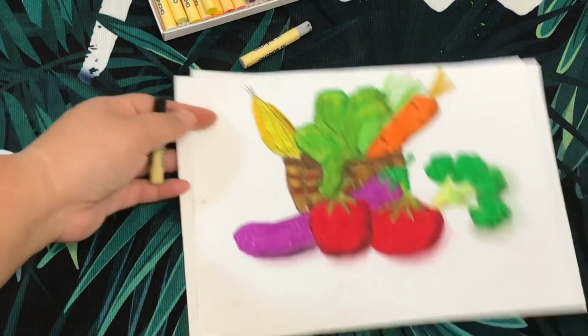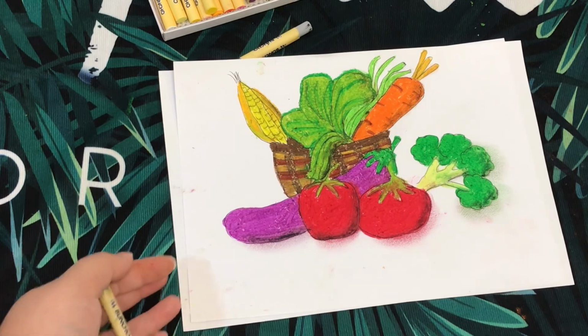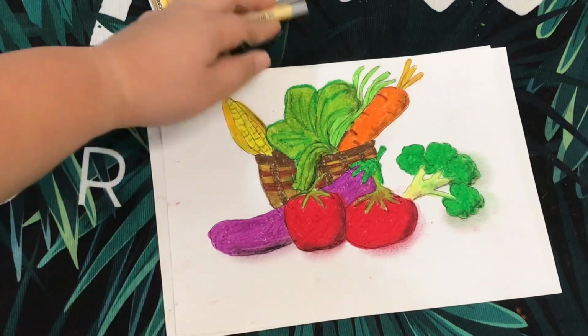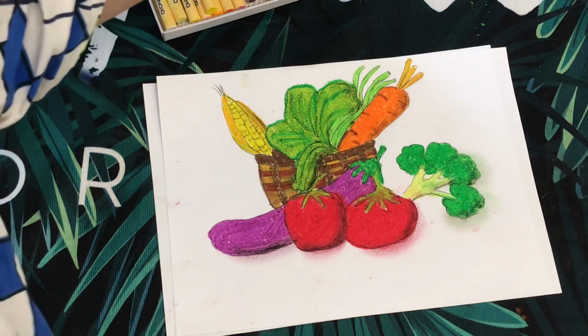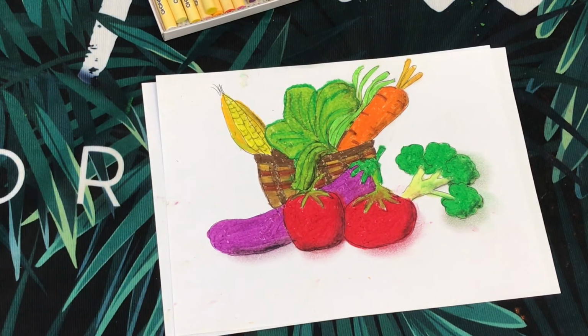Okay, so that is the end of your artwork. I hope you can try this and be confident. Don't be afraid to make mistakes. If you want to draw different vegetables, that is also fine.